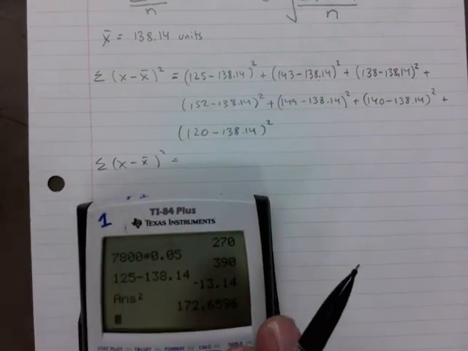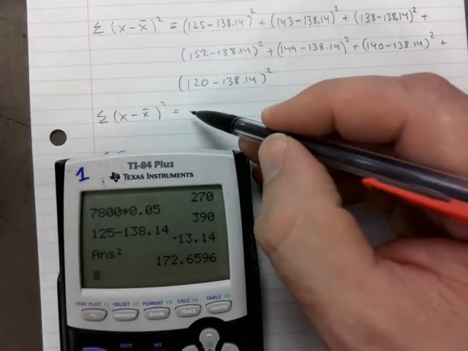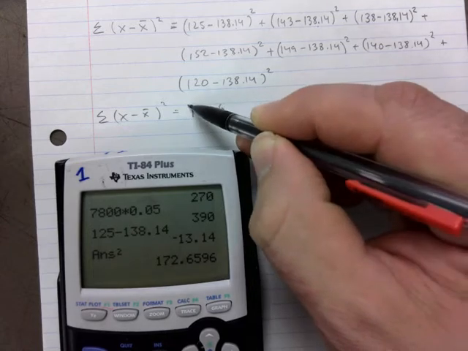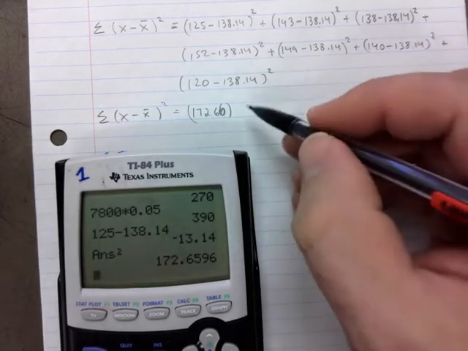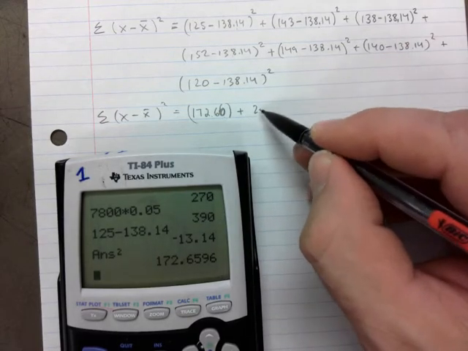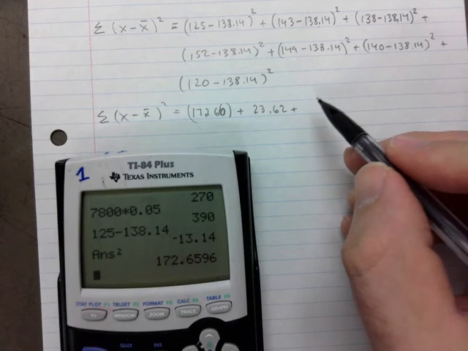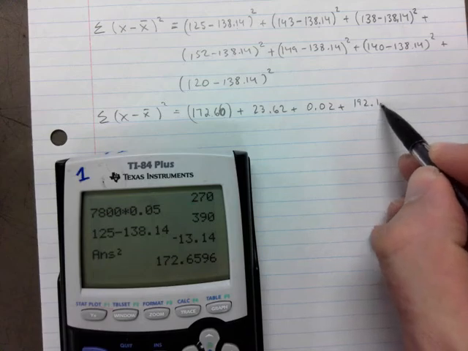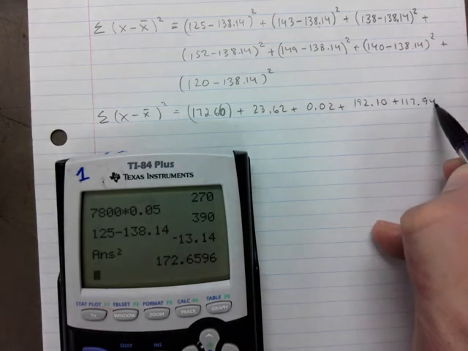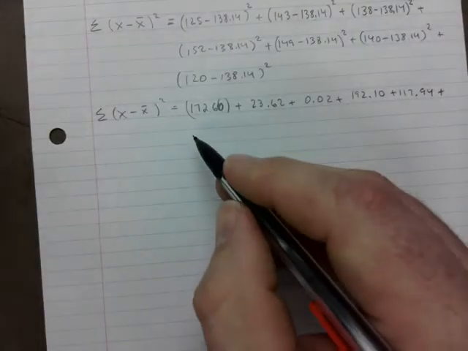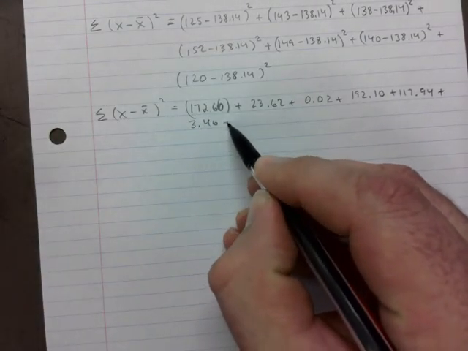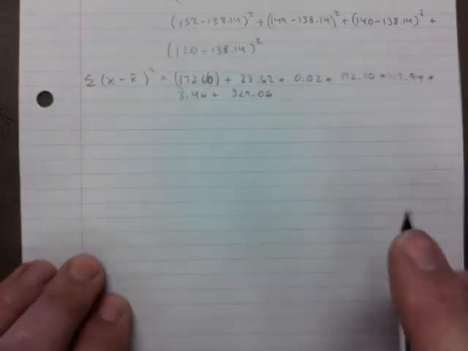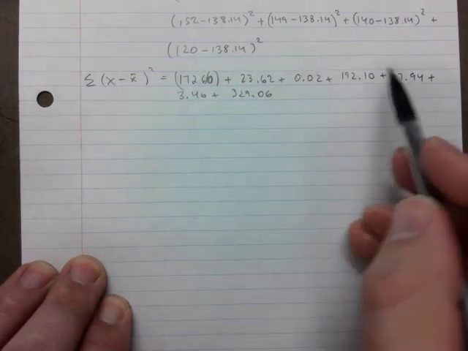And I'm rounding to 2 decimals here. Ideally, you would want to use all of them, right? So that first bracket turns out to be this, and actually it doesn't need to be in brackets, right? 23.62 plus 0.02 plus 192.10 plus 117.94 plus 3.46 plus 329.06. Sorry. So I should have 7 values, 1, 2, 3, 4, 5, 6, 7.